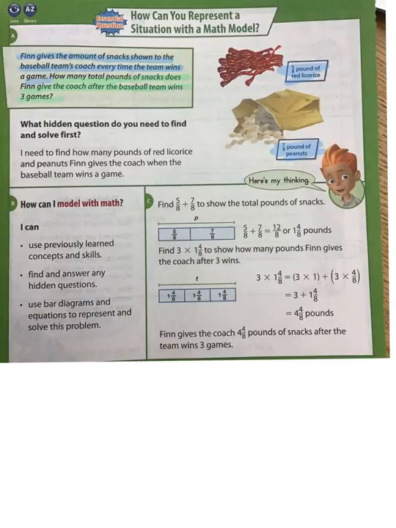So here we have a multiple step problem. First, we have to figure out what the hidden question is and what we need to do first to solve the problem. I need to first find how many pounds of red licorice and peanuts Finn gives the coach when the baseball team wins a game. So since we have to find the amount, we need to add these two together. So we are going to add 5/8 plus 7/8 to show the total pounds of snacks.